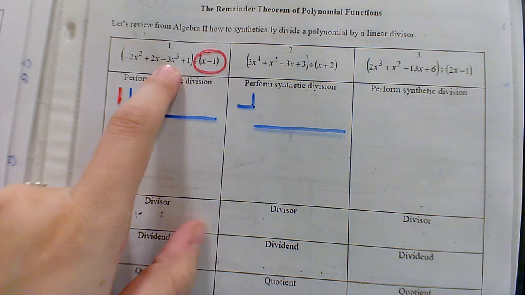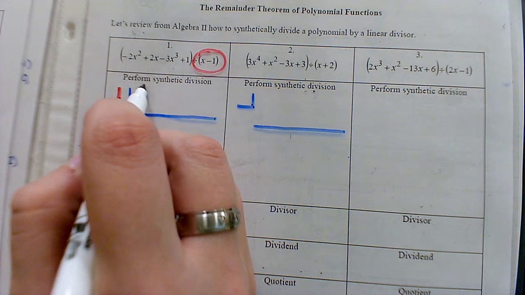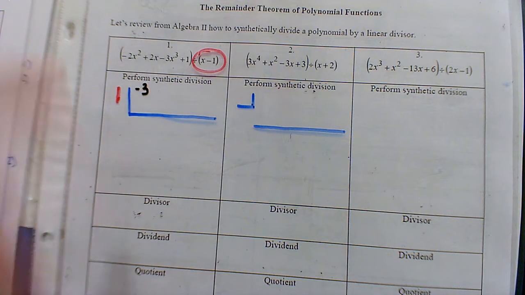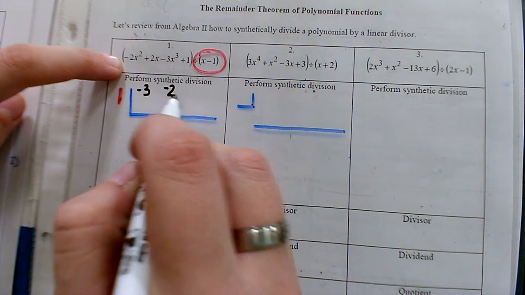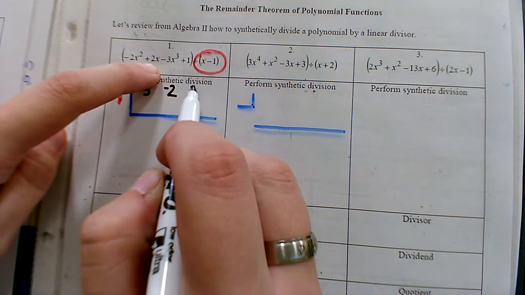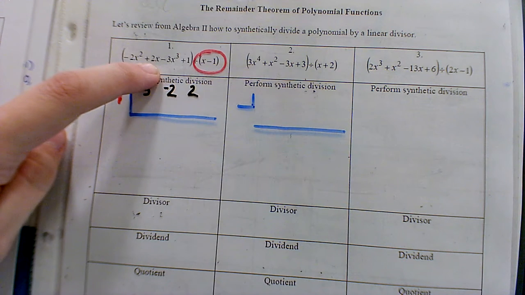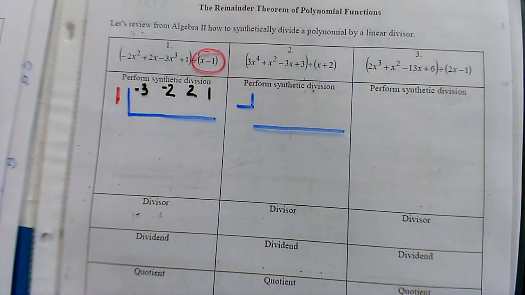So the first coefficient we would write down is -3. That's the number in front of the x cubed term. The next coefficient would be -2. The next coefficient would be +2. And then the last number we would write is your constant term of 1.